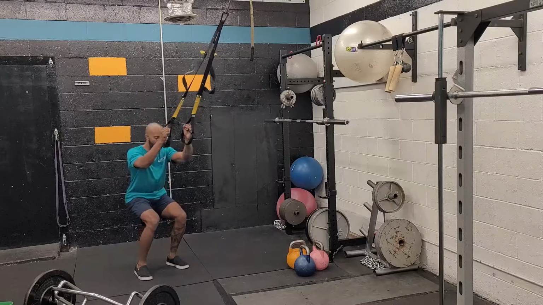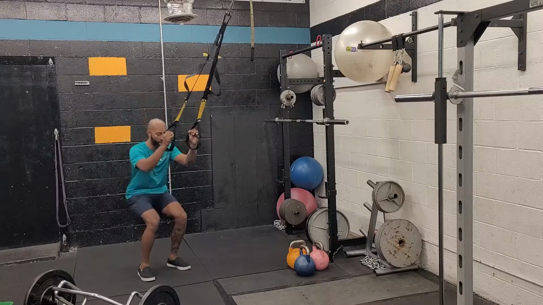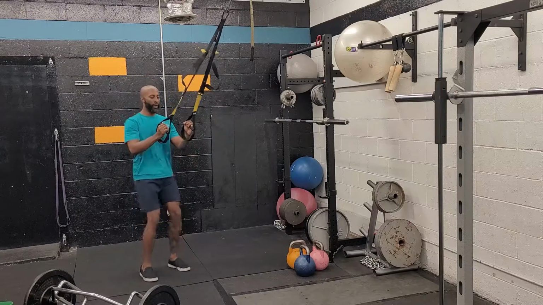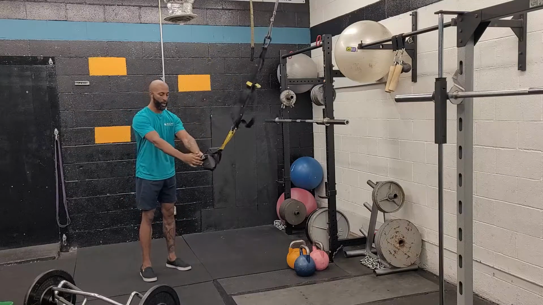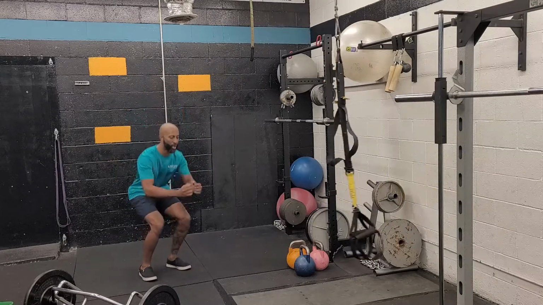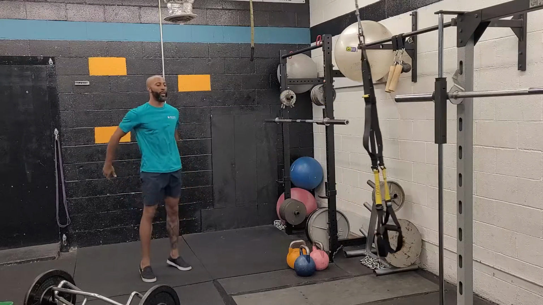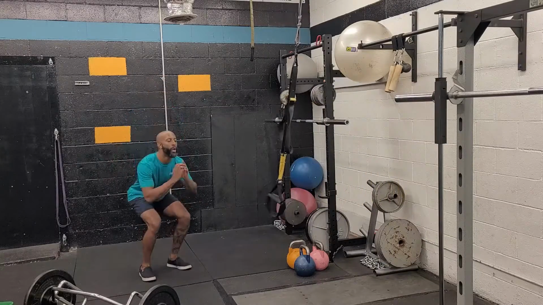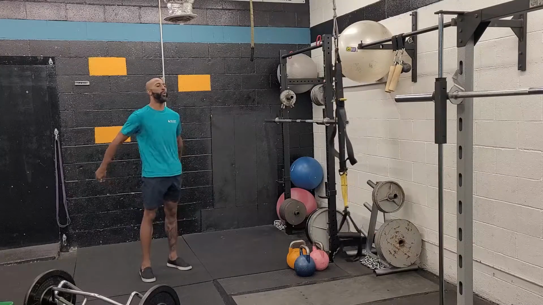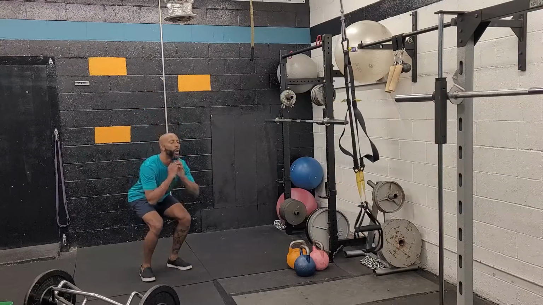If you don't have a TRX, you can do jump squats. And of course, I have a video, you can check it out, about compound forms on front squats, detailing the reason we use jump squats so often when we work our plyometrics.